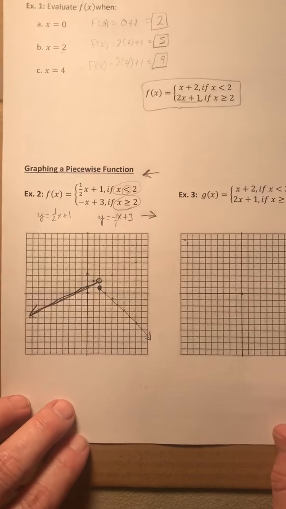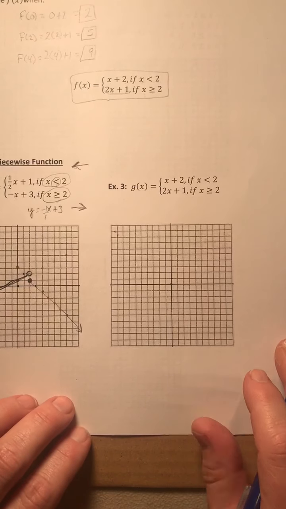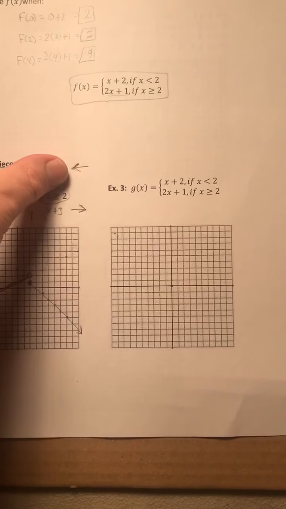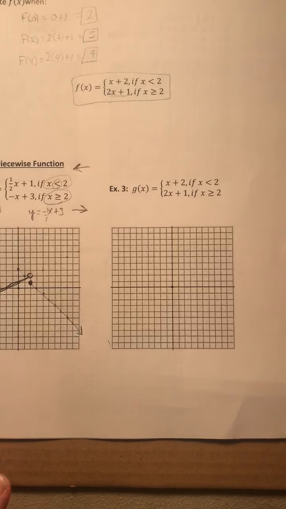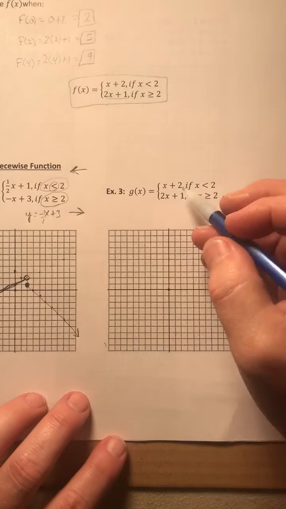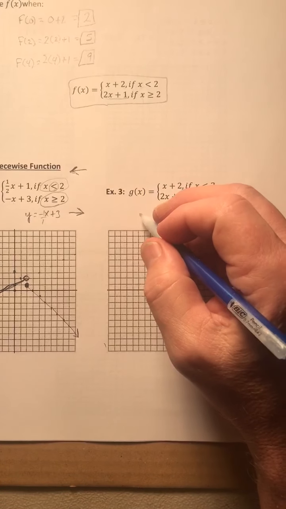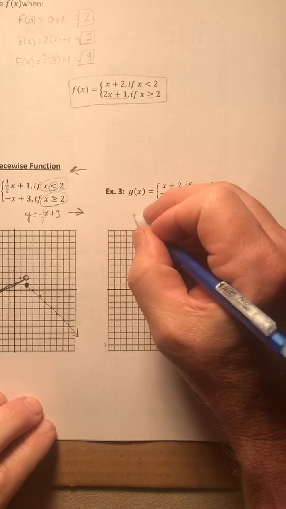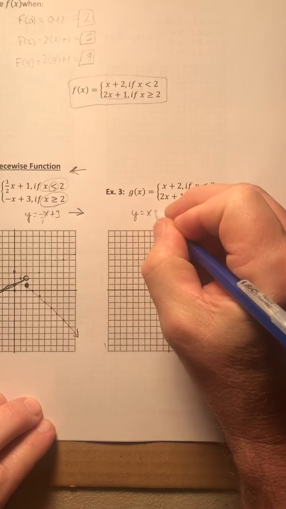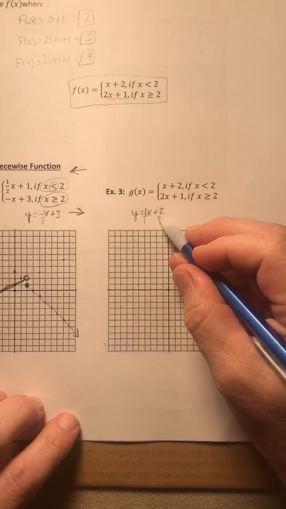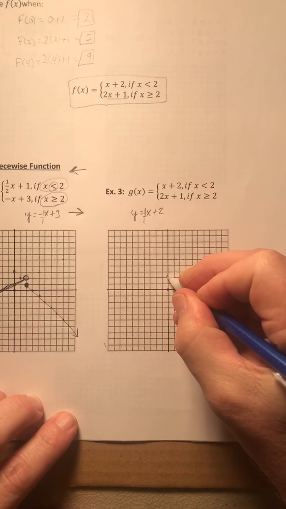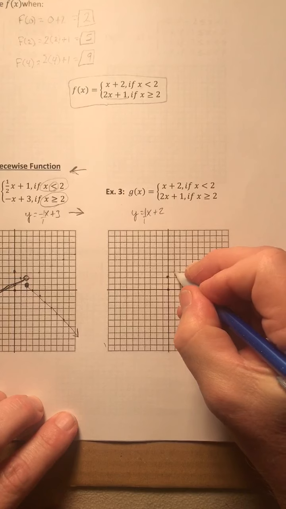All right, I'll show you another one. We have another example here, with our g of x. Again, we're going to do the same thing. We take the first one, which is y equals x plus 2. We put a 1 over 1. So we begin at 2, and we move up 1 over 1.